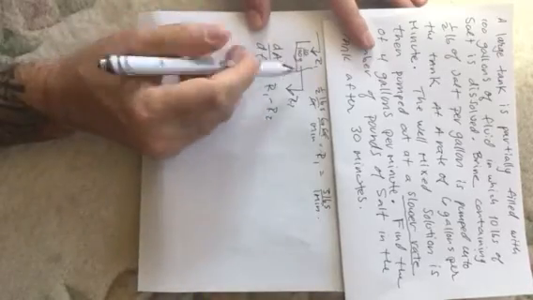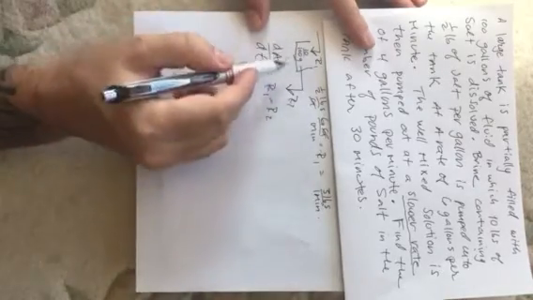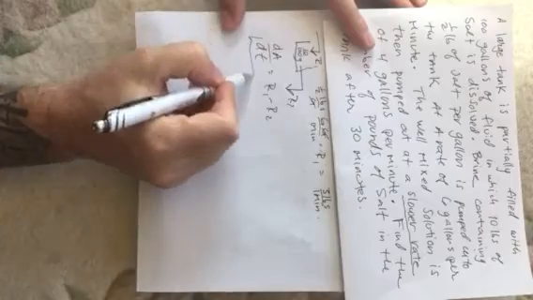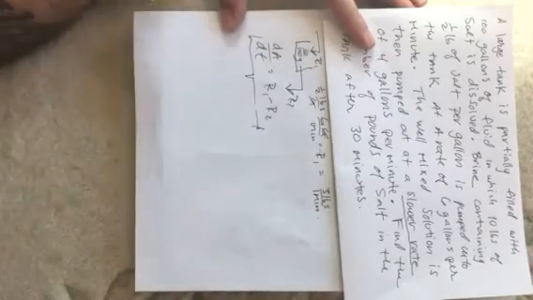And we already know that the rate of change is going to be equal to the rate entering minus the rate leaving. Does that make sense? This is very important to notice here. That's going to be our differential equation.